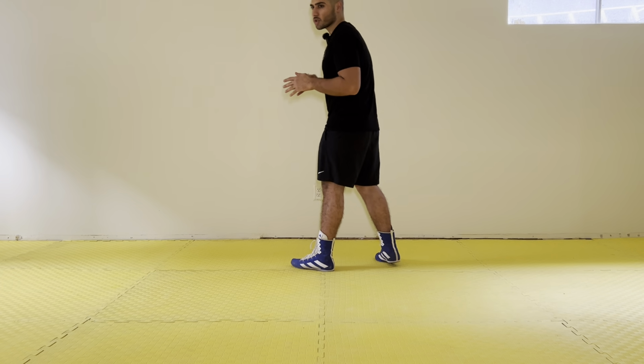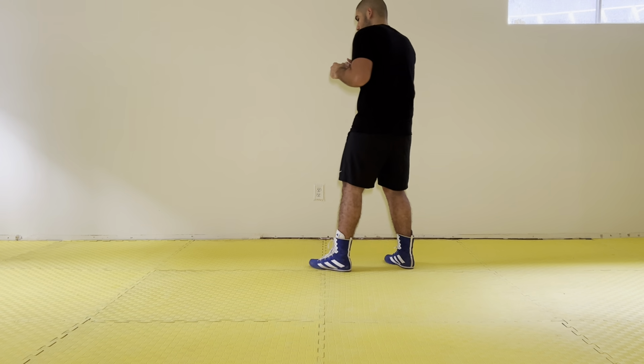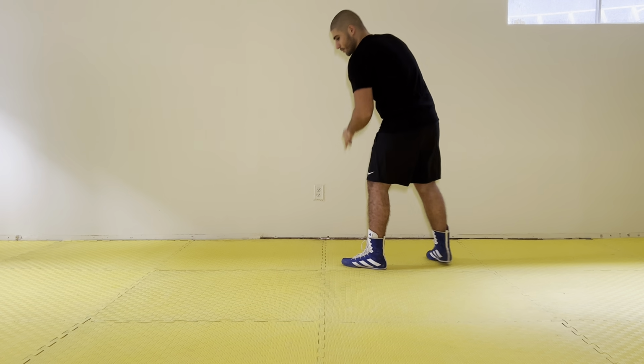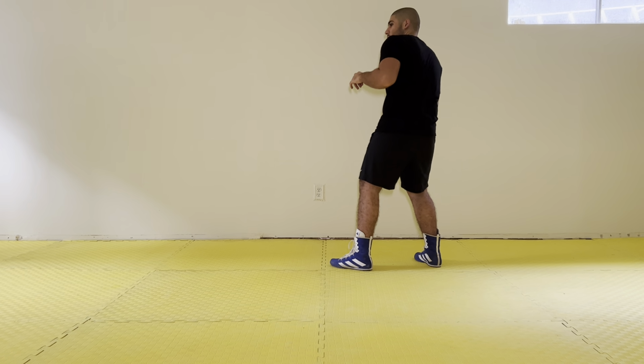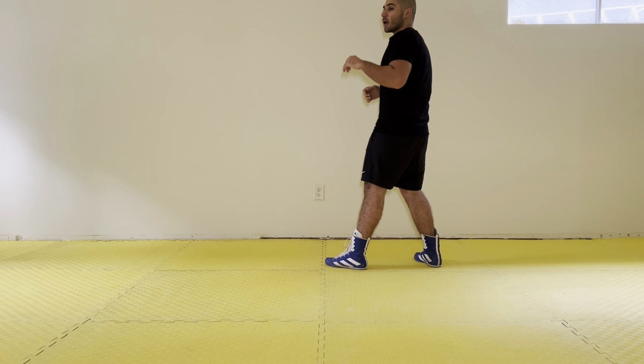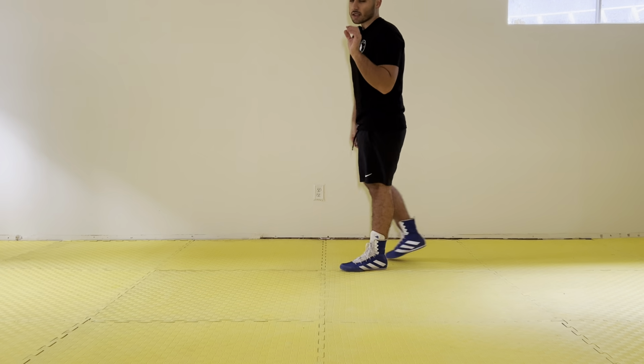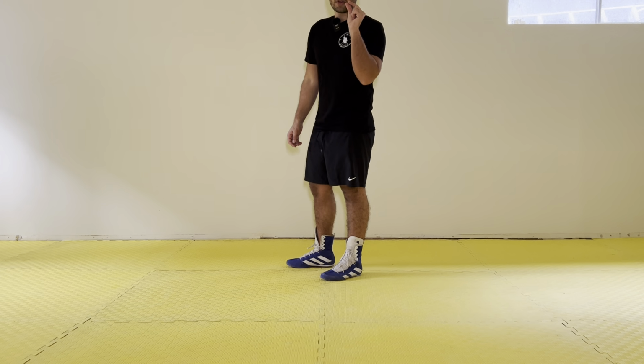Now this is the bounce in its very simplistic form. Imagine there's a line. I'm putting weight on my back foot, and all I'm doing is step in, step back, step in, step back. I'm not taking a big step, and I'm not really lifting my feet up. Like I said last time, you only lift your feet up just to get a piece of paper from underneath.